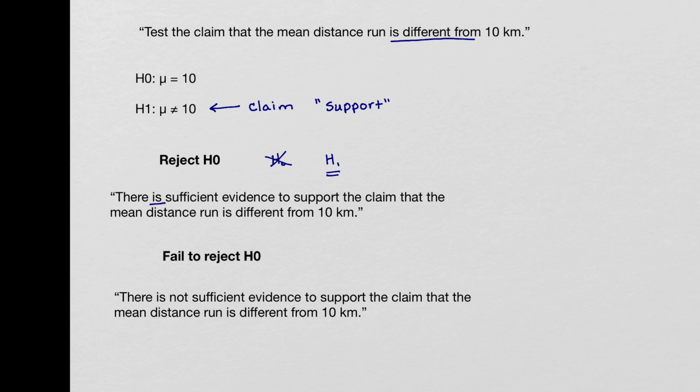So we would say there is sufficient evidence to support the claim. And then we just state whatever the claim was, which was that the mean distance run is different from 10 kilometers. If we fail to reject the null hypothesis, then we don't have sufficient evidence against that null hypothesis.